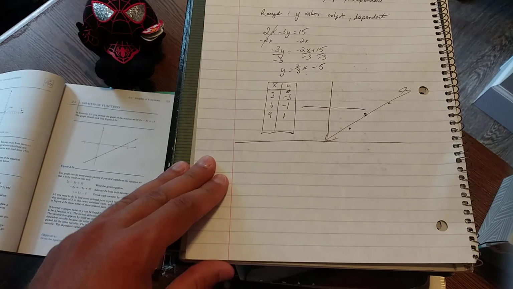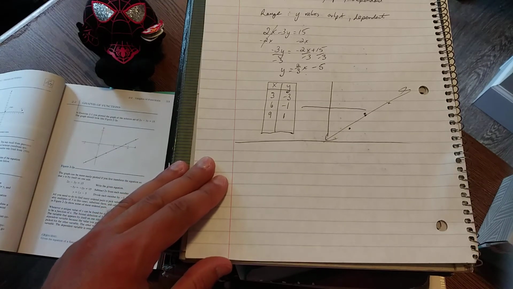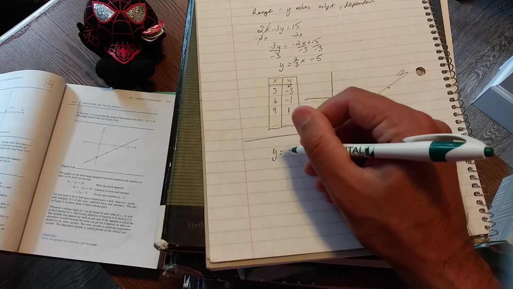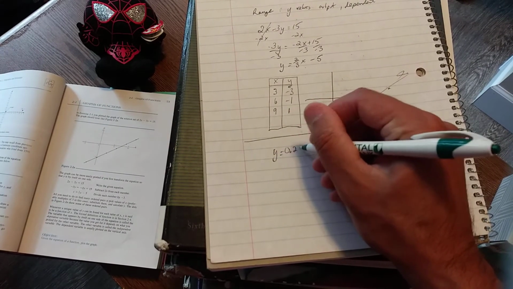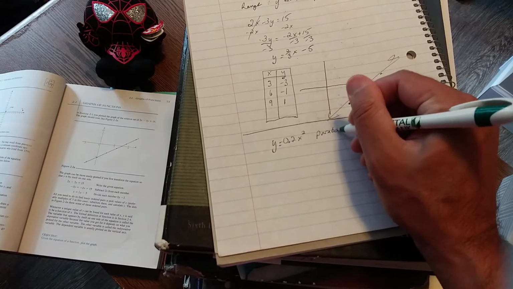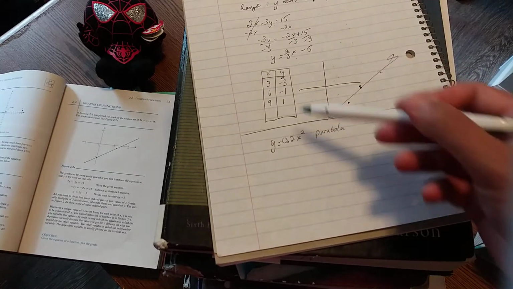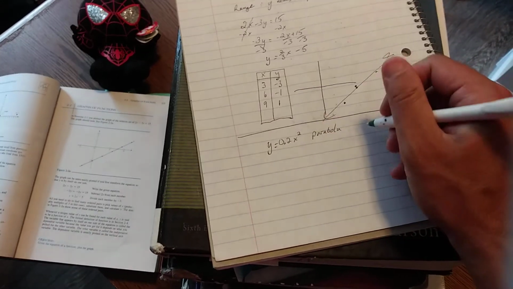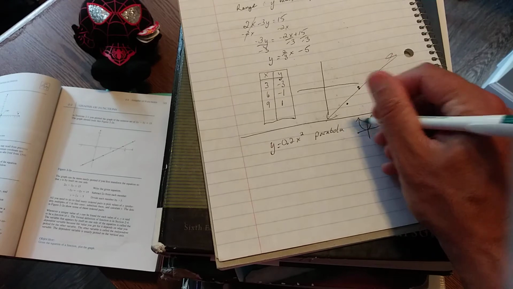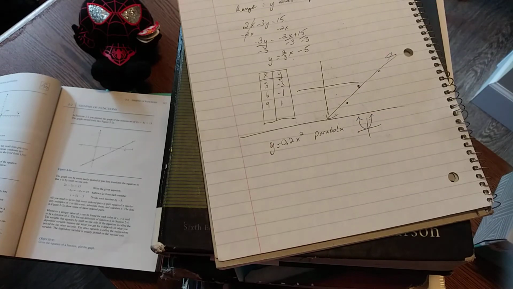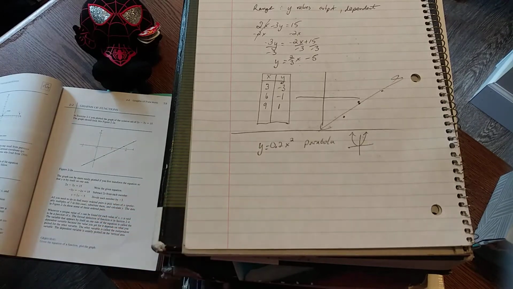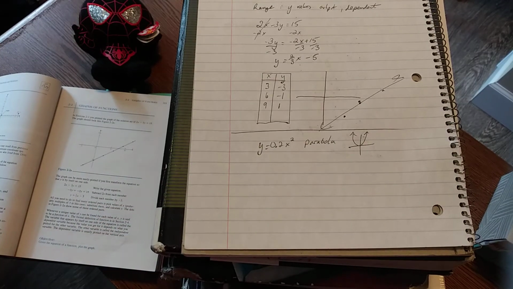Sometimes we're going to have parabolas. We got y equals 0.2 x squared, and this is our parabola. It's good to have more than 3 points for a parabola because it's got that kind of curved shape here. So we'll leave that for later on in the book when we get to quadratics.